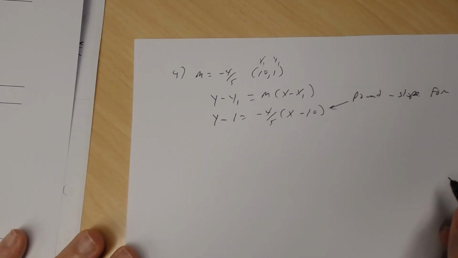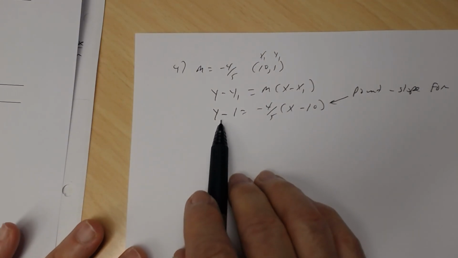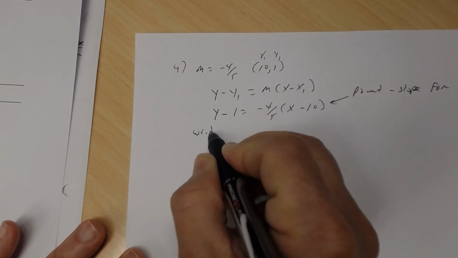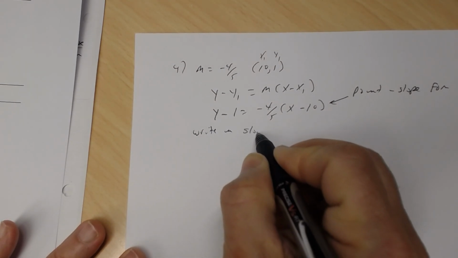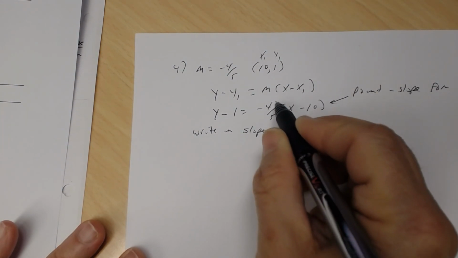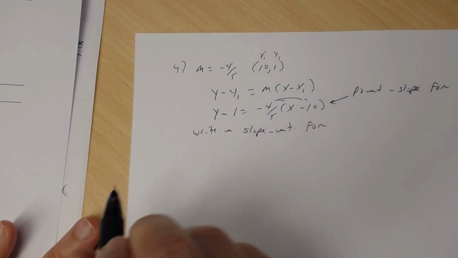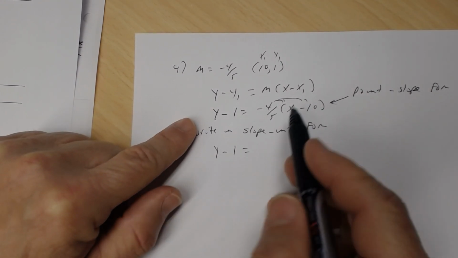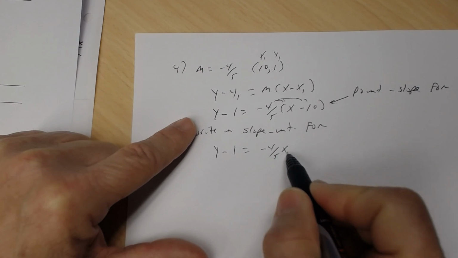All right, now what you want to do is write this in slope-intercept form. So you can distribute. So we get y minus 1 equals negative 4/5 times x is a negative 4/5 x.